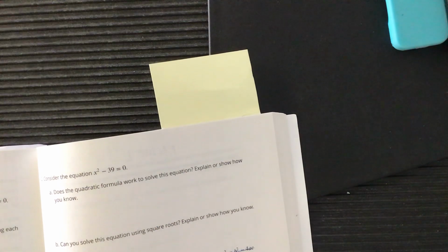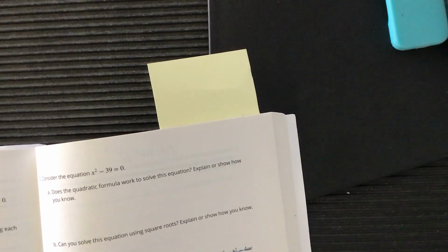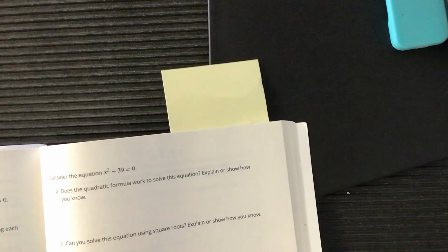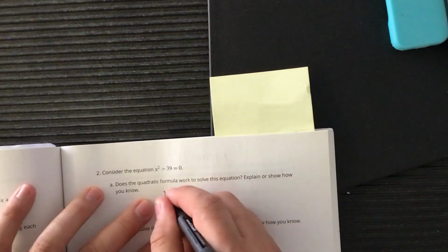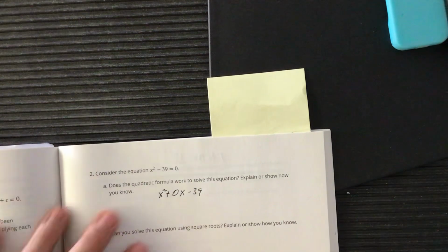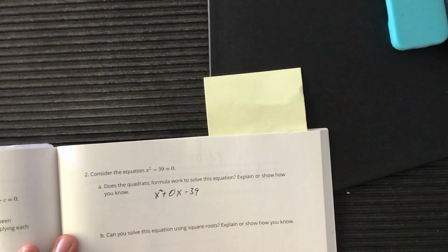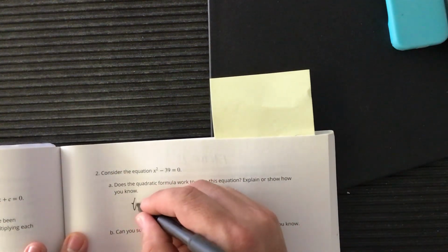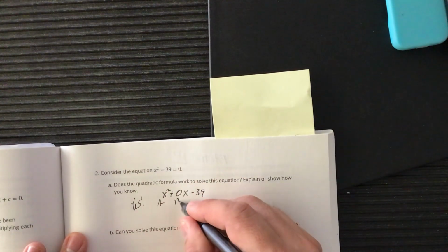Question number 2. Can you use the quadratic equation for this one? Yeah. The only kicker is you don't have any x's, which is fine. That just means b is 0. That should make it easier for you. So can you still use it? Yes. How do you know? Well, you still have an a, you have a b, and you have a c.